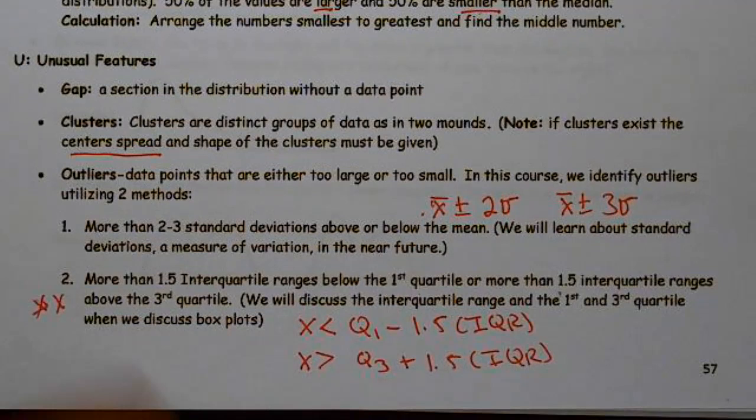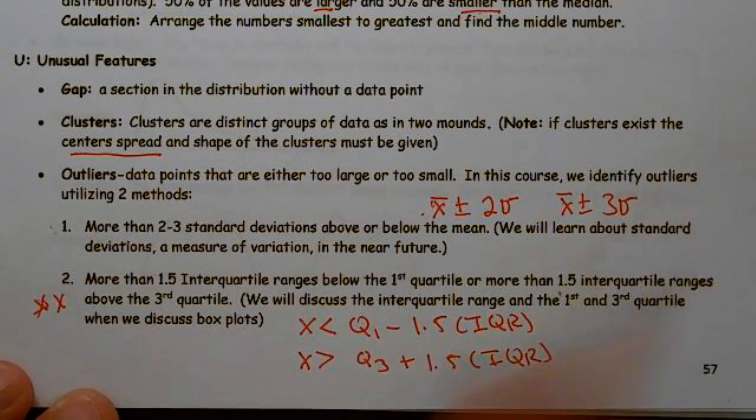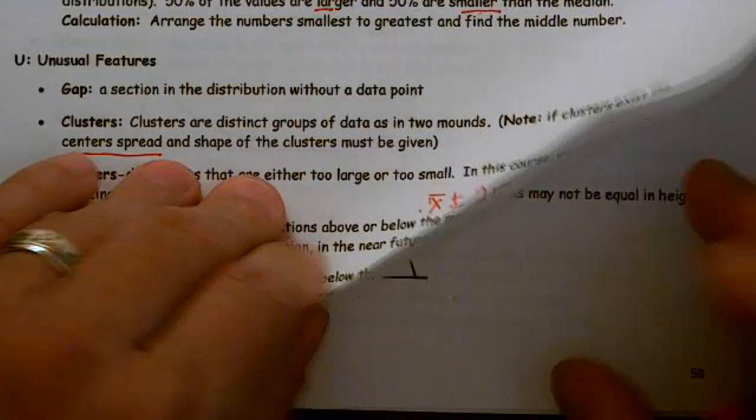You don't need to know this for this unit. We will discuss that in detail on probability. Number 2, right here, you've got to know. It's going to be a very big deal for this particular unit.